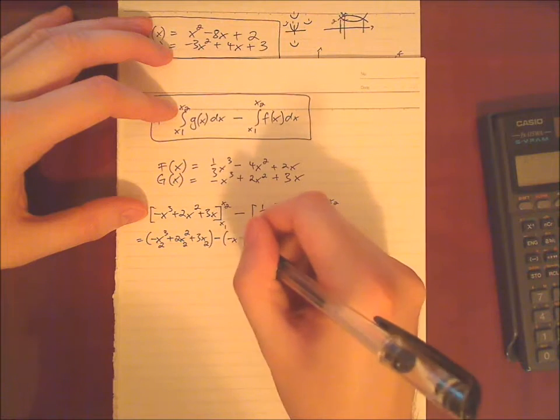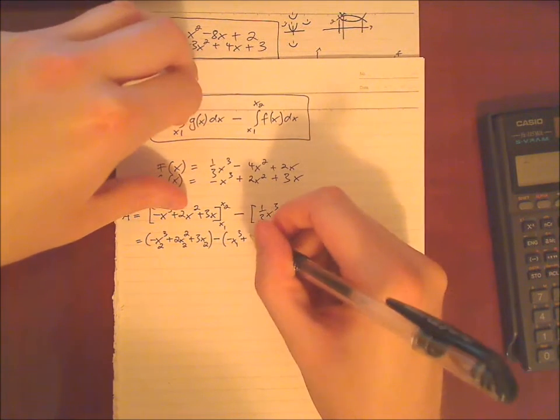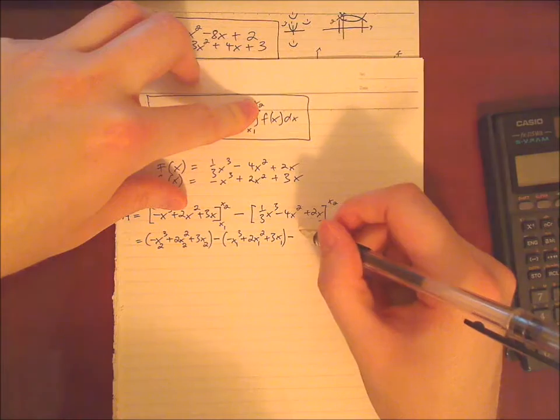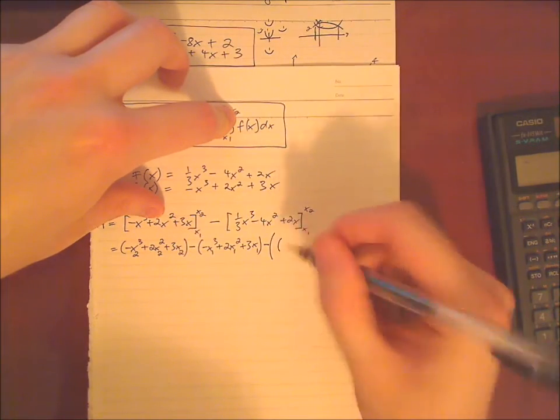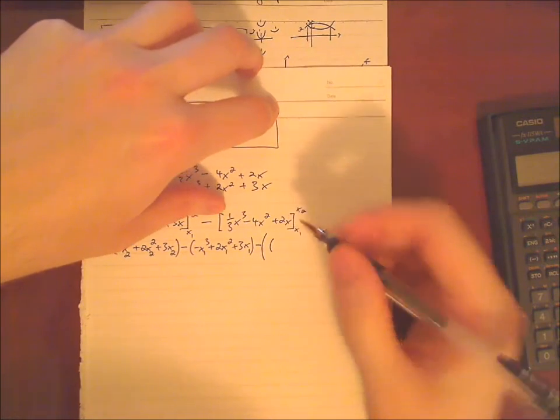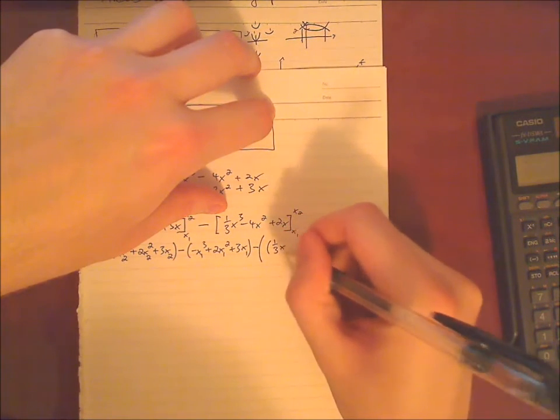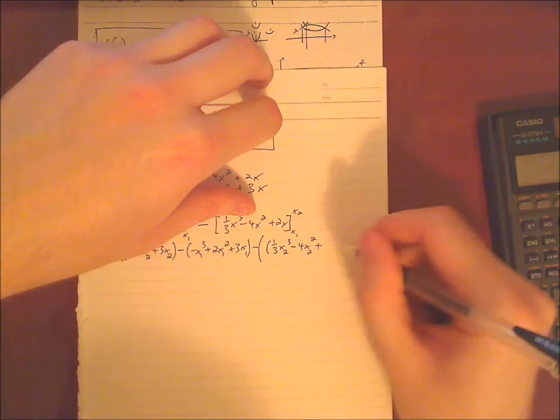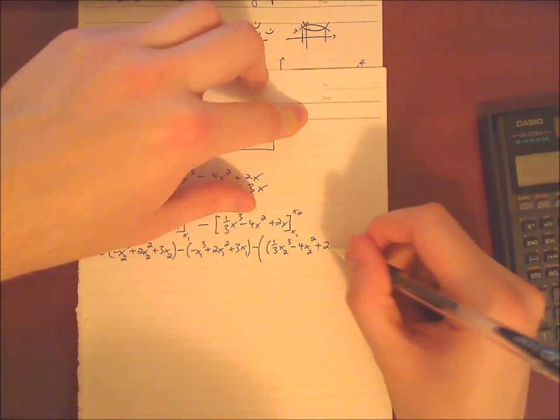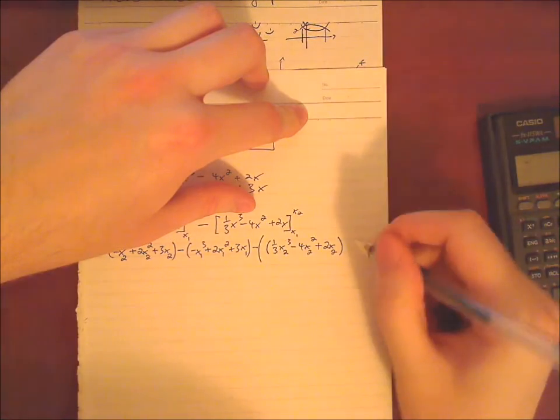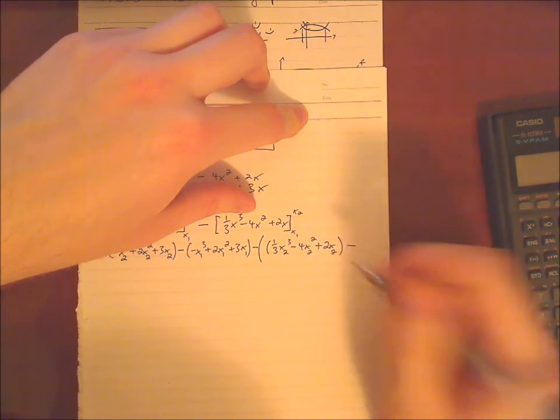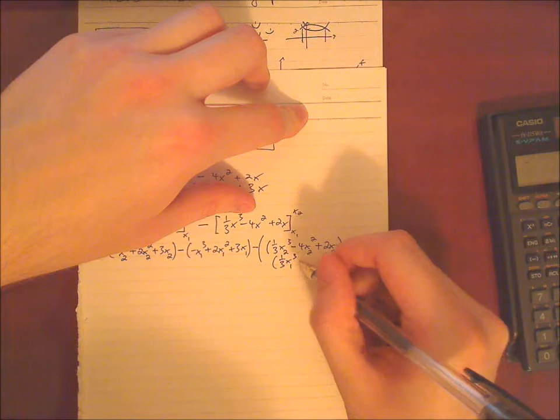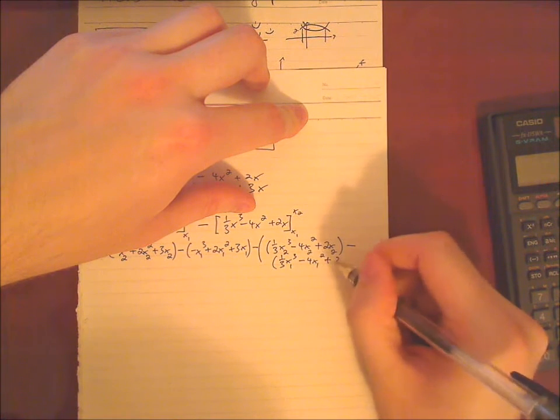Minus x1 to the power of 3 plus 2x1 to the power of 2 plus 3x1, minus, now pay attention, this is important, don't forget that there's a minus, so you have to be a little bit careful. 1/3 x2 to the power of 3 minus 4x2 to the power of 2 plus 2x2, now minus, I told you it's a little bit ugly, but you can do it, minus 1/3 x1 to the power of 3 minus 4x1 to the power of 2 plus 2x1.